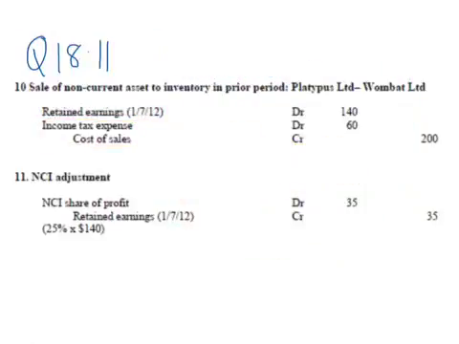In this video clip, I'm going to look at how the intergroup transaction for a sale of a non-current asset to inventory in a prior period, how the consolidation adjustment for that affects our NCI calculation. Now, first of all, the sale of the non-current asset to inventory happened in the previous financial year.